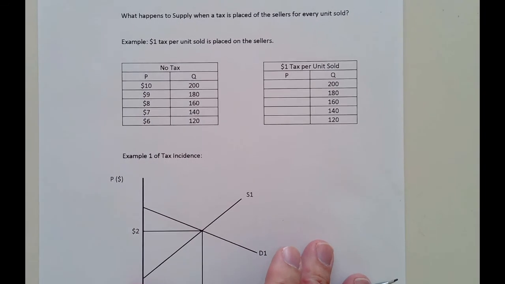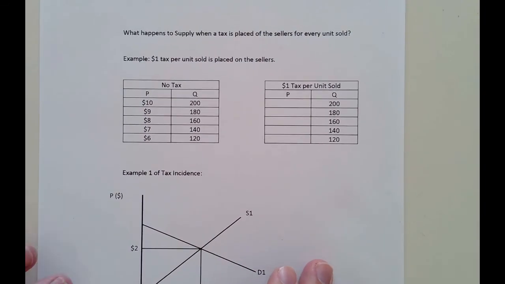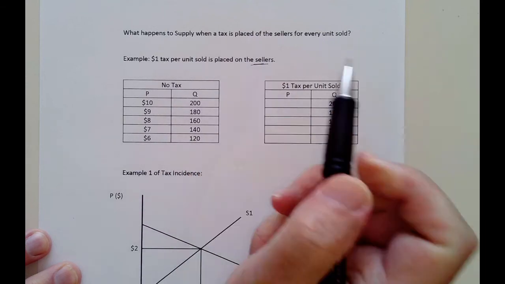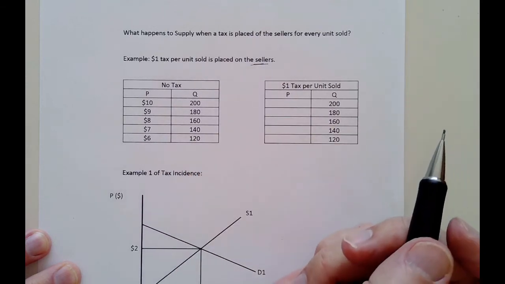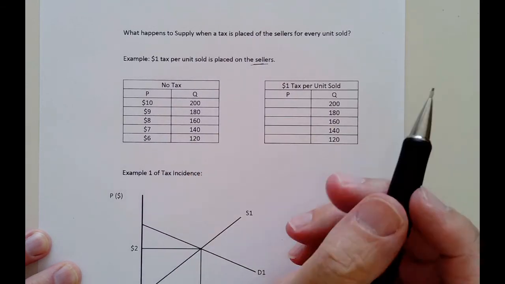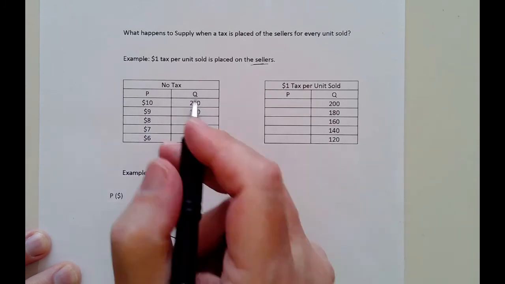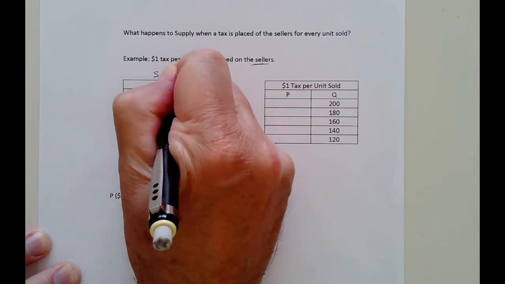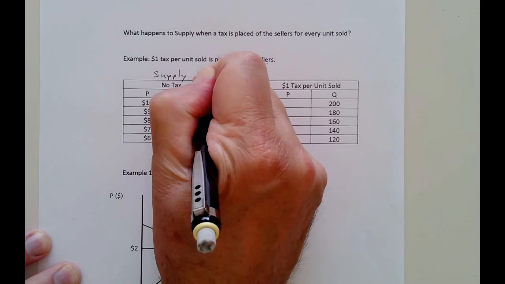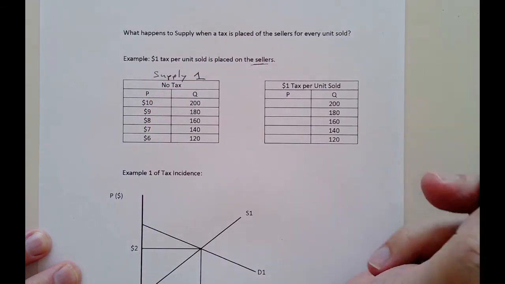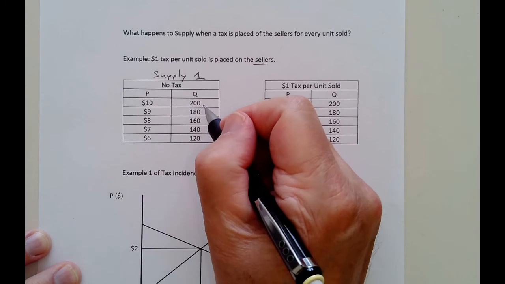So what happens if there is a tax? Now normally the tax is placed on the sellers. And so let's say there is a $1 tax per unit placed on the sellers. So here we have a table for supply. We call this supply 1, and that's when there's no tax. And this is based on the cost of producing an item. So if the price were $10, the sellers would sell 200.